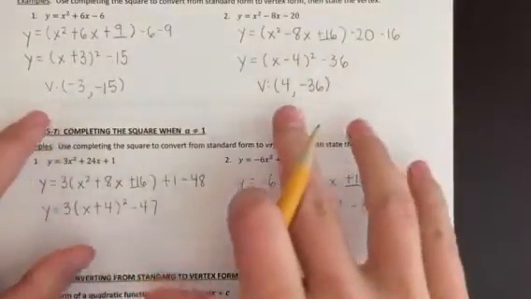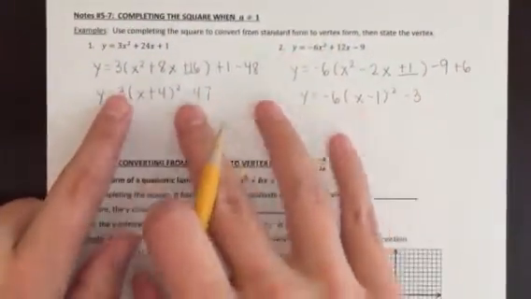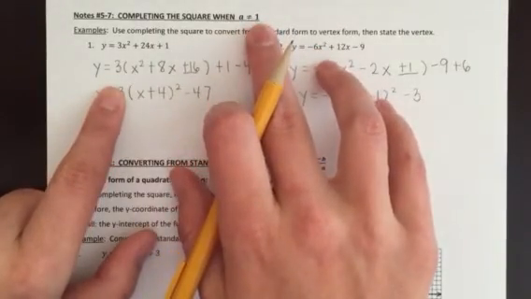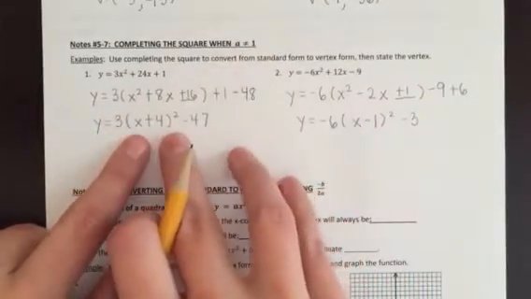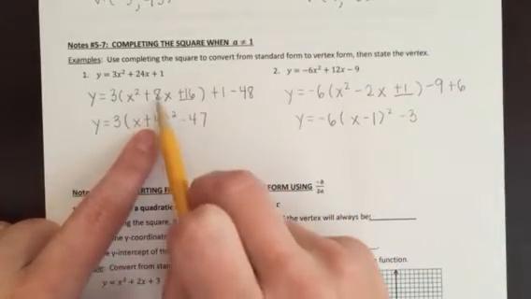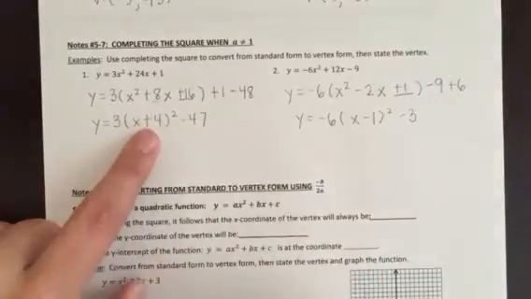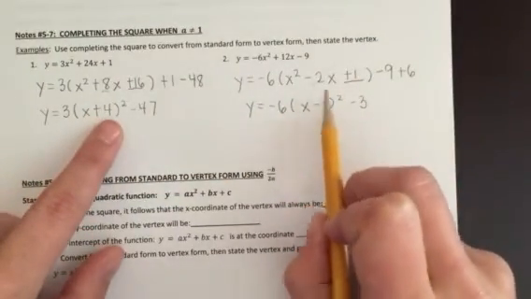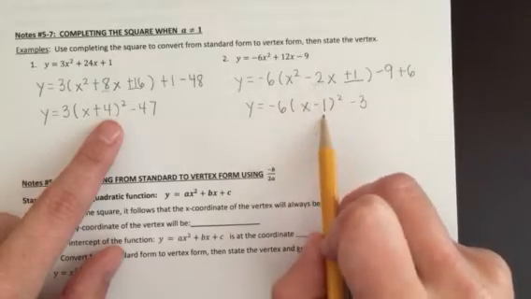All right, so let's look at it when we had a value that was not equal to 1. On this type here, notice this number still came from half of this number. Do you agree? And then here, this number is half of -2.